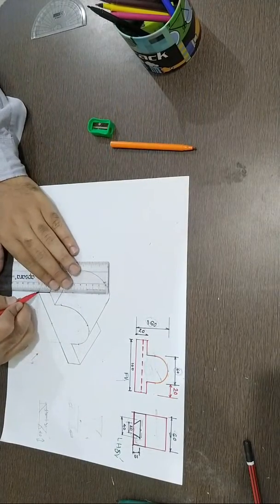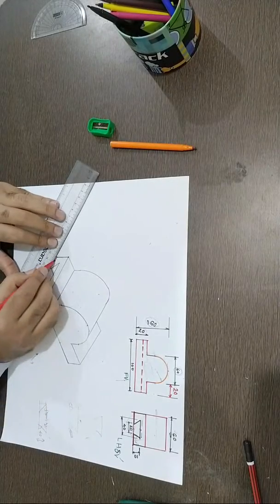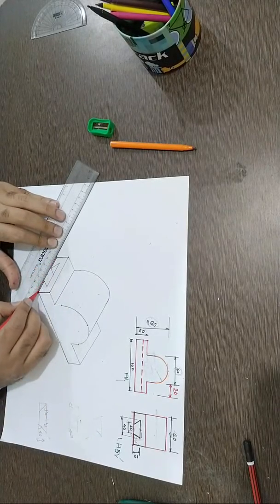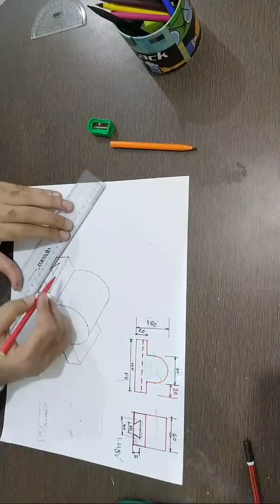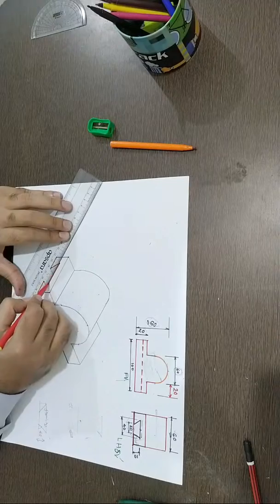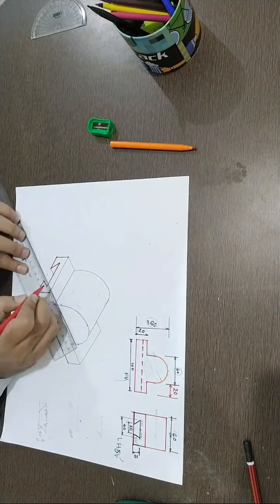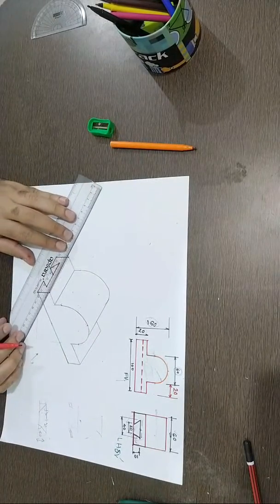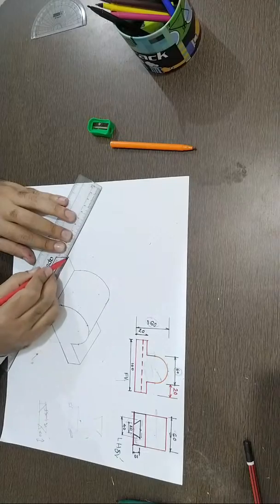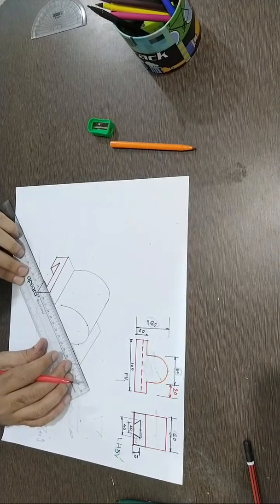So I'm making all these edges once again visible. So I have considered the first this trapezium. These are only visible edges, so later you can change.